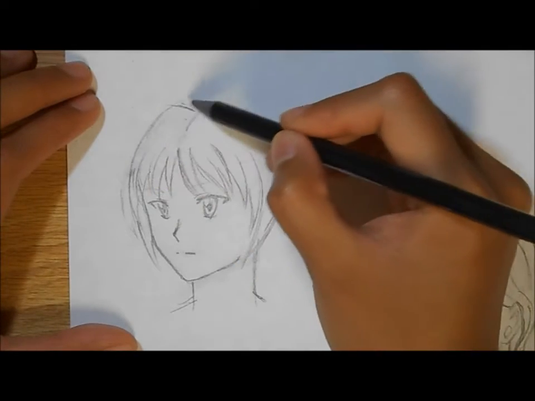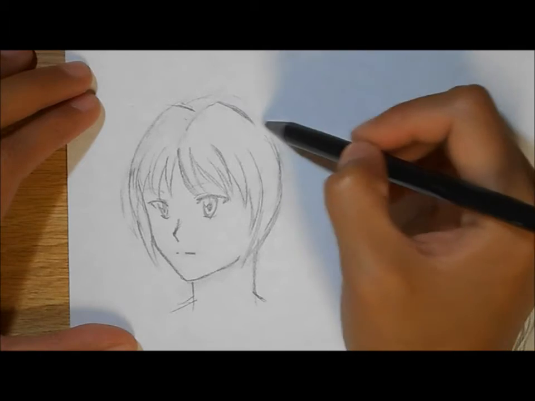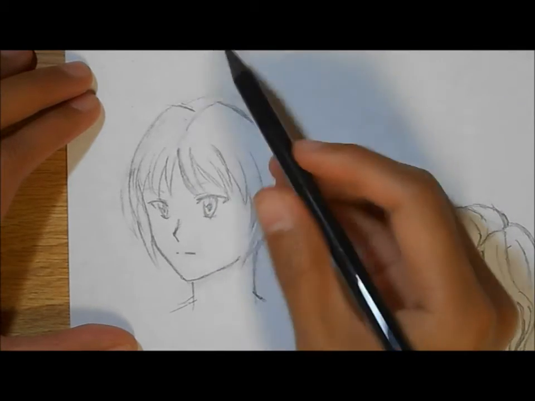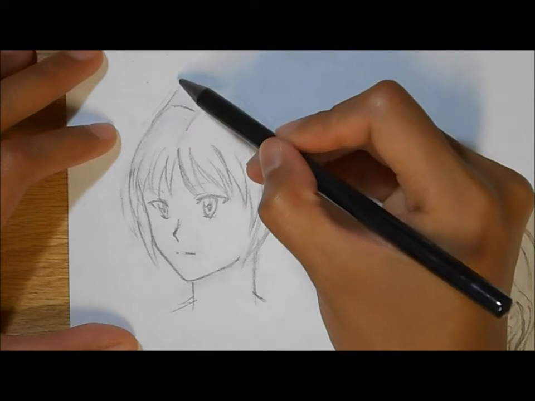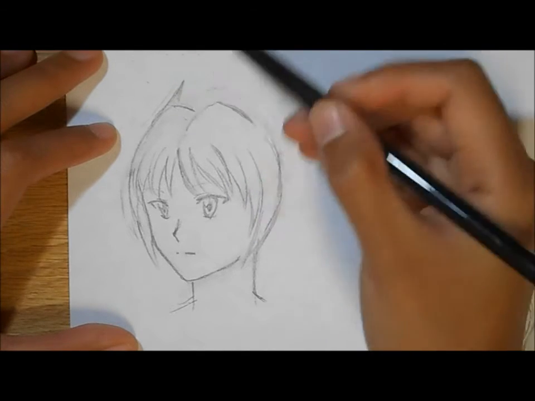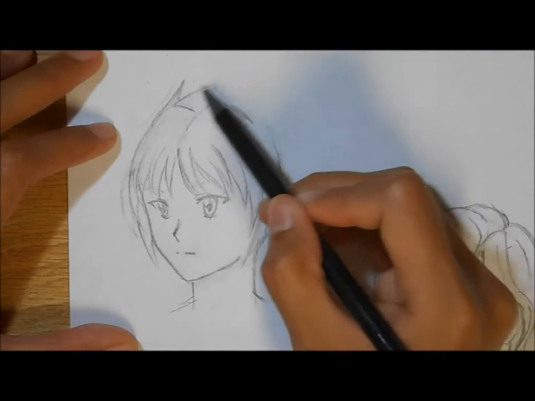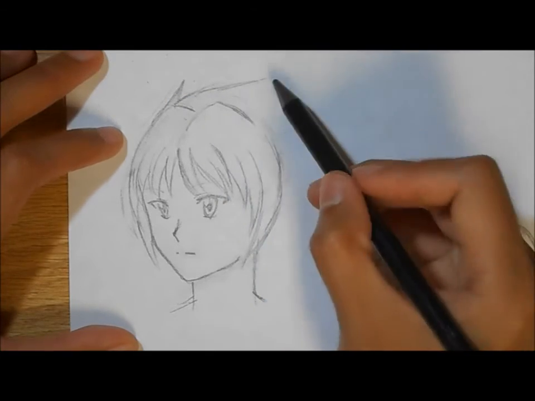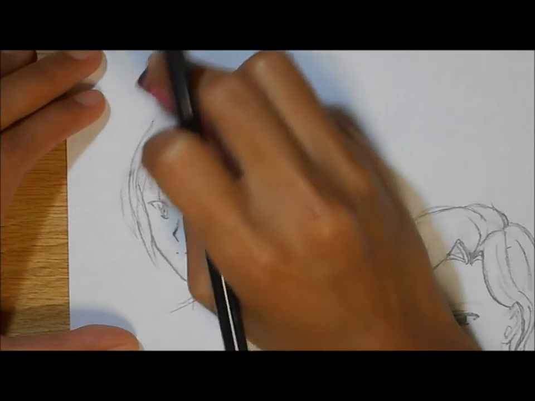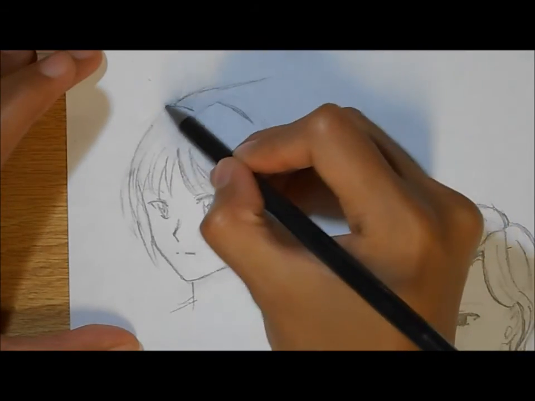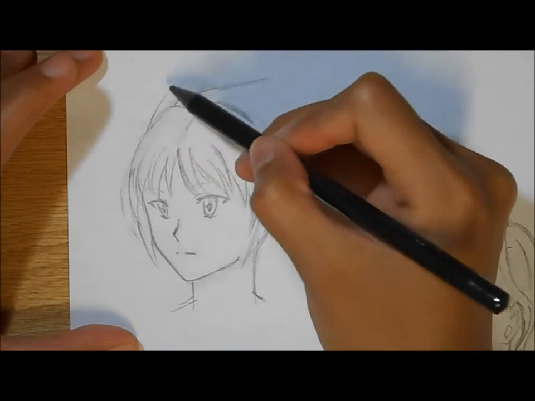Basically what you want to do is keep in mind the shape of the skull. As I've mentioned, you just try to imagine these spikes protruding from the head.